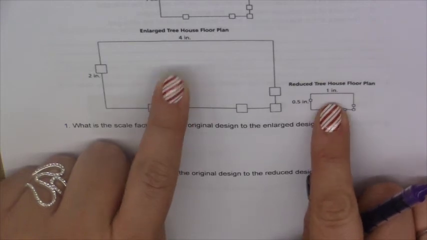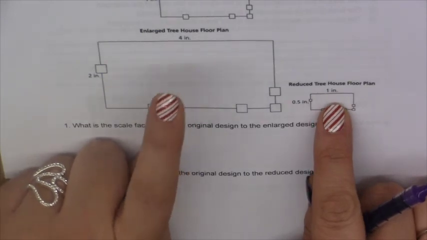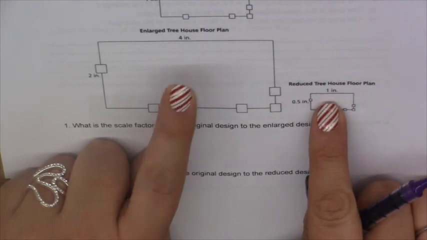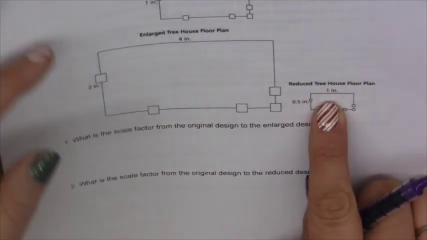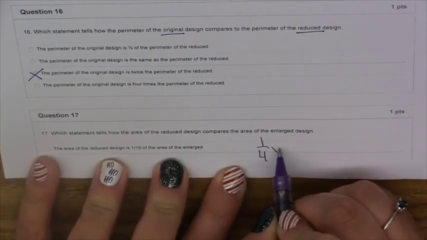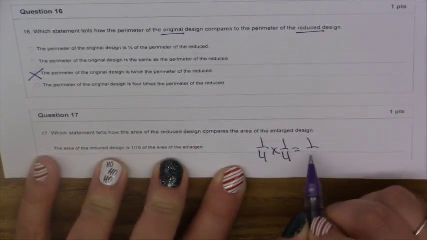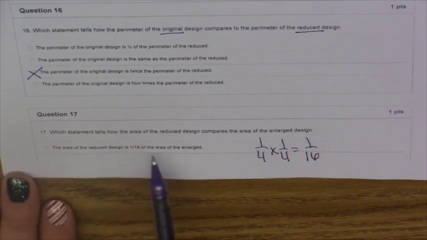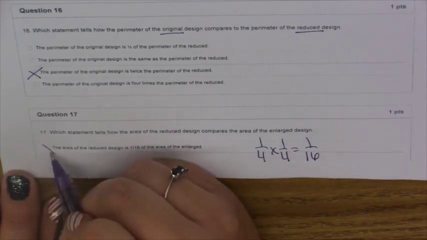If we're starting here and ending here, our scale factor would be 1/4, but we need to do that twice since we're talking about area. So 1/4 times 1/4 is 1/16. So the area of the reduced is 1/16 of the enlarged.